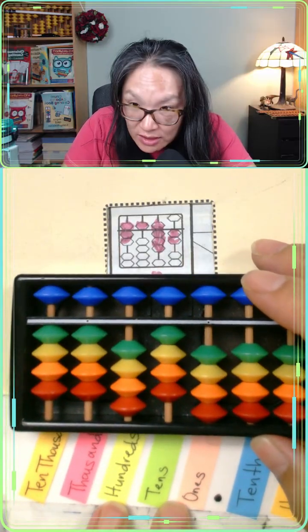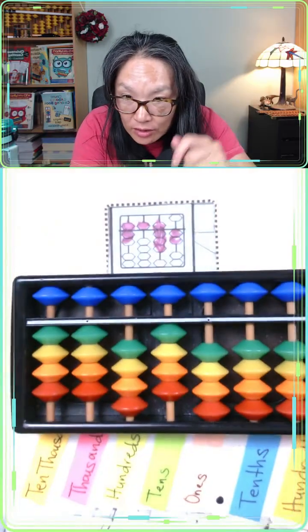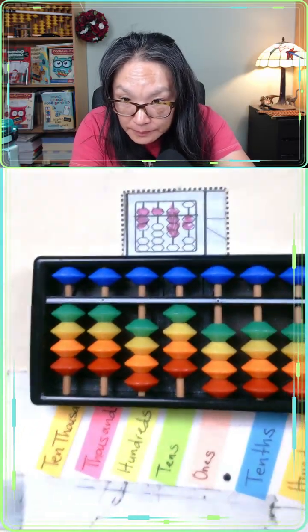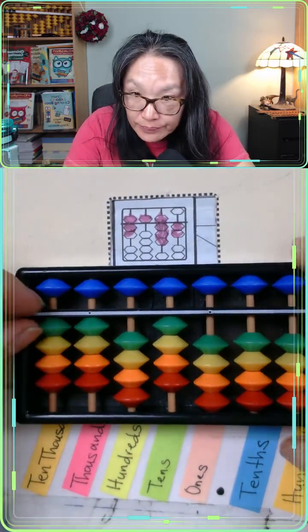Okay, so every column has a place value. When we look at the column, this is how we do it.